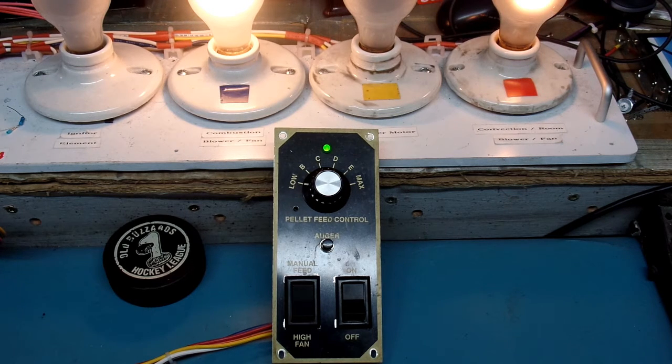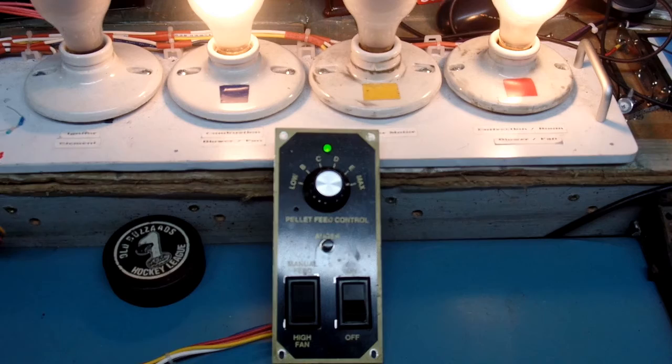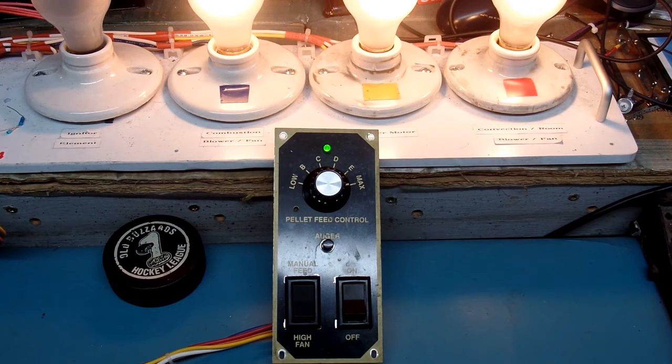I'm going to go to the max position, and what that will do is cause the auger to drive longer and more often. So let's wait for that to happen. Notice now it's on longer and off. And that off duration, the duty cycle, will be shorter. I guess I should say the duty cycle will be more often.